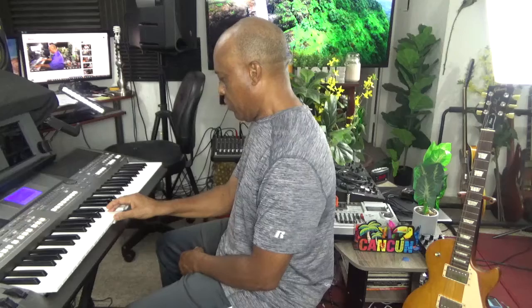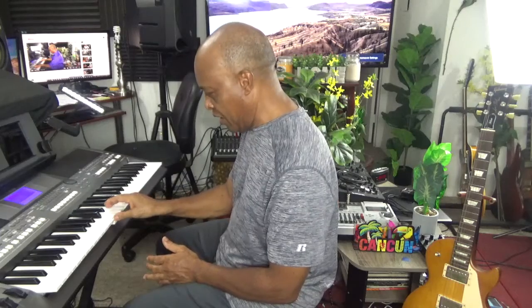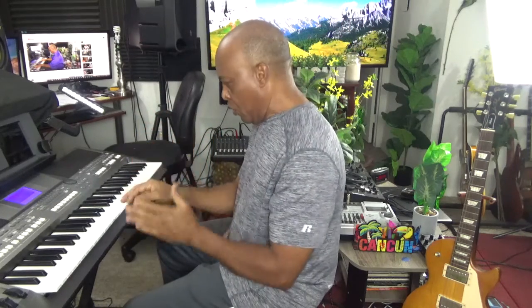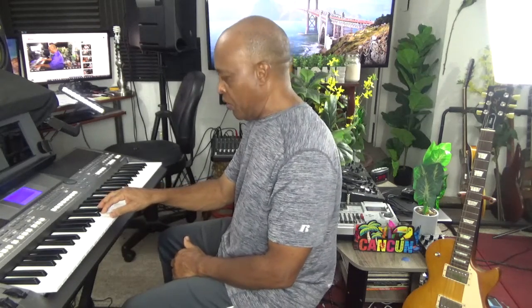Now let's say you want to resolve on the C triad chromatically. That means the note that is a half step below G, the note that is a half step below E, and the note that is a half step below C, those are the notes you're going to play.